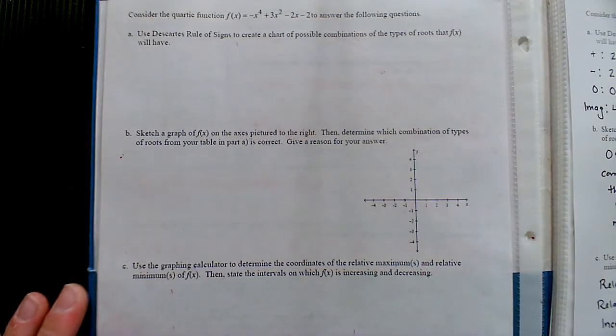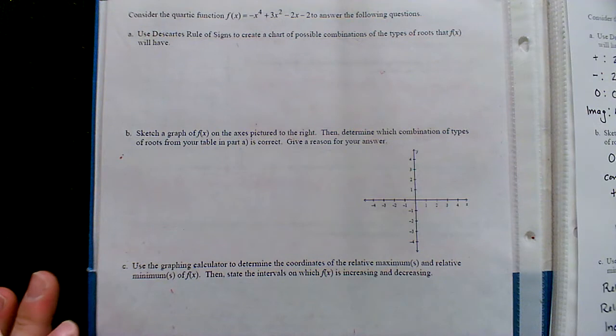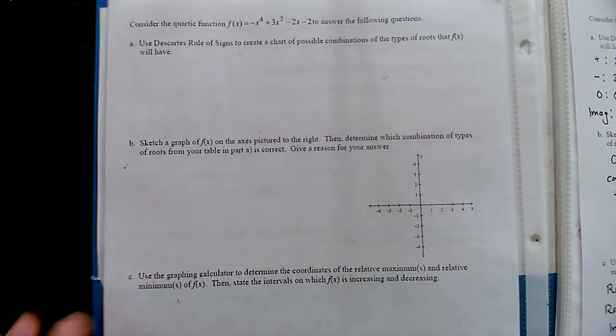On to the back. So we're going to review some stuff you have done already. So a little bit of a refresher. You may have to look back some. Consider the quartic function. They have it listed there. To answer the following questions, use Descartes' rule of signs to create a chart of possible combinations of the types of roots that f of x will have. So maybe read that again if you don't remember how to do that.